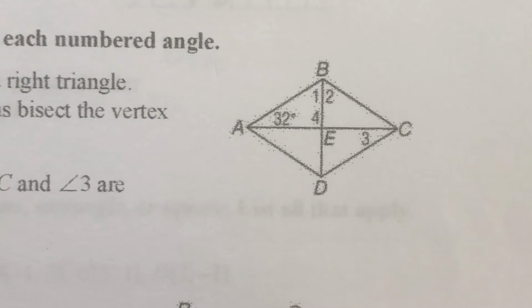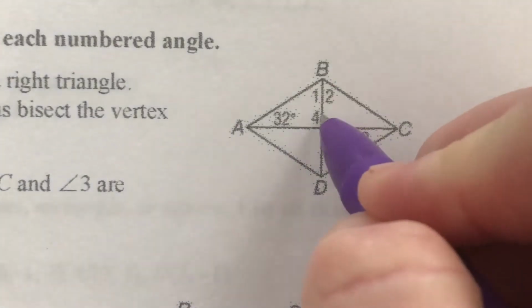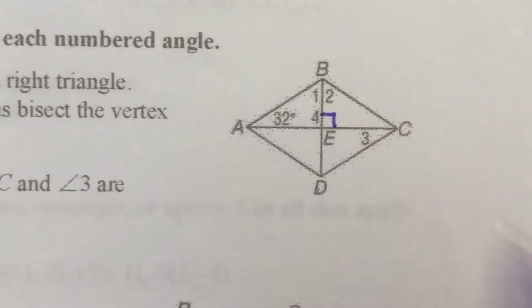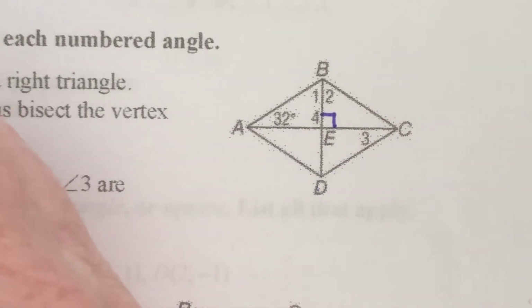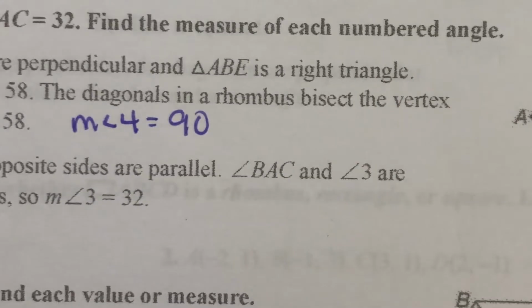Okay, so we know this is a rhombus. It tells us it's a rhombus. And we just said that in a rhombus, the diagonals bisect each other at 90 degrees. So we know the measure of angle 4 is 90 degrees. So we can write that down first. Measure of angle 4 equals 90. I wrote that over here.